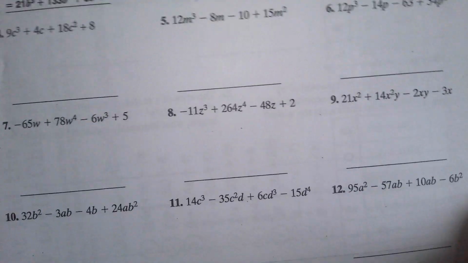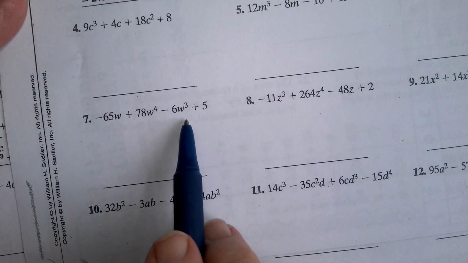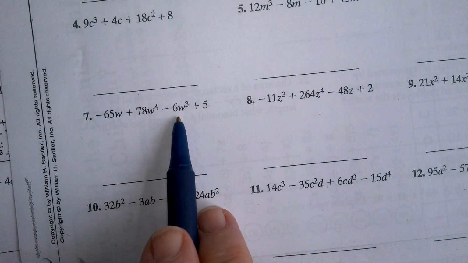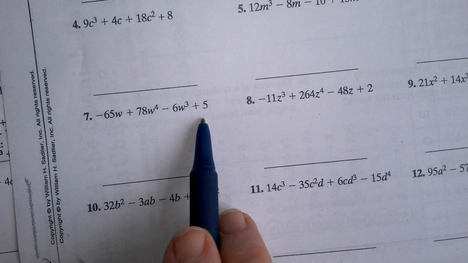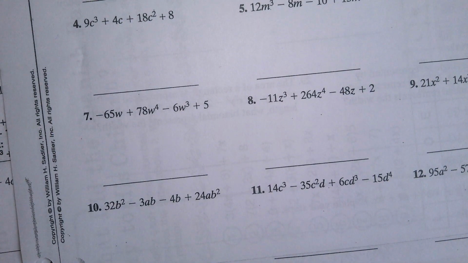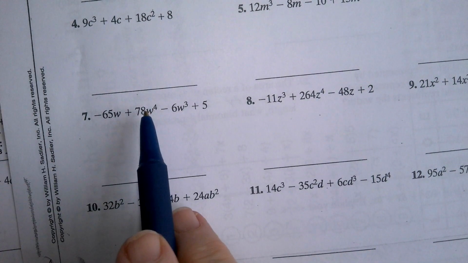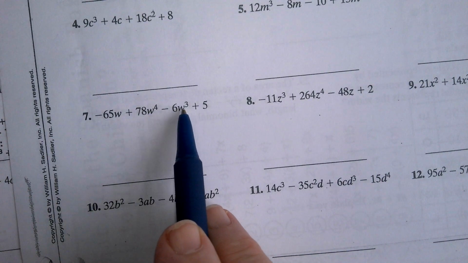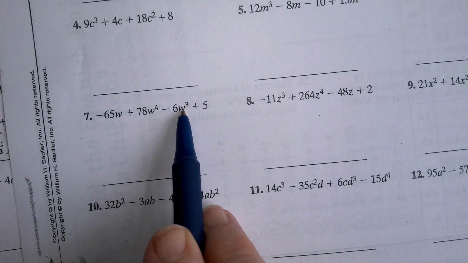Okay. So on this one, if I look at these last two, is there anything in common? No. So I think I'm going to switch the order a little bit. And I think I'm going to put the 78 first, then the W to the third.